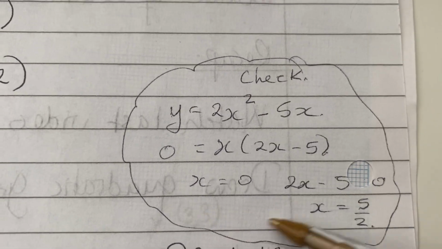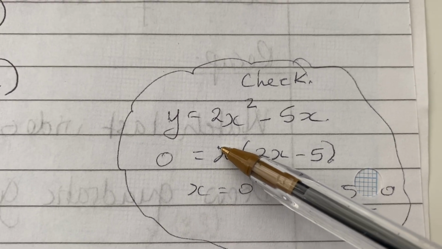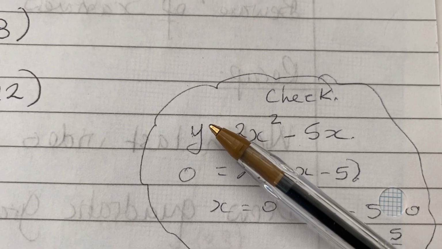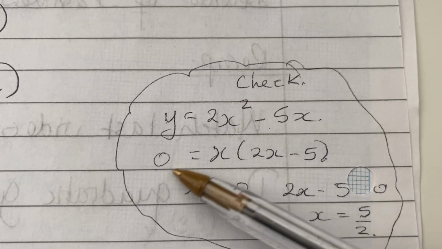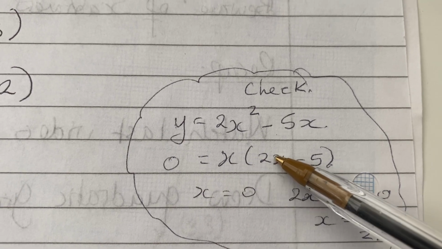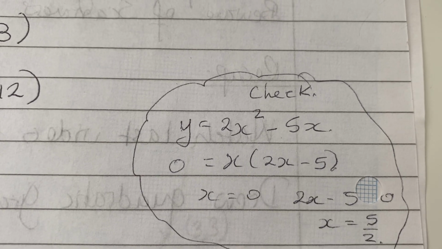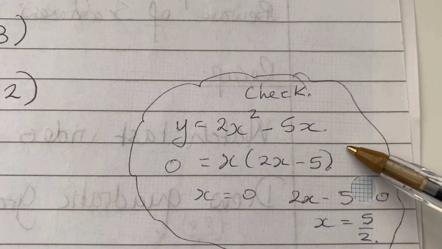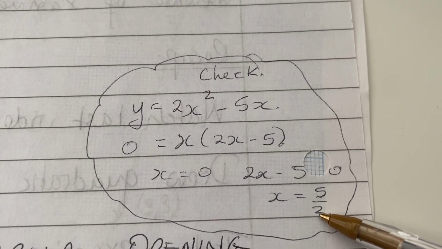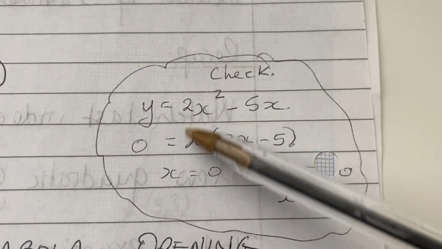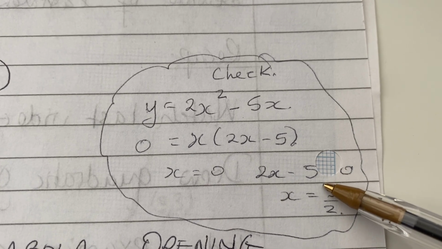So in your answer sheet, you can just try this. You are going to get 0 equals x(2x minus 5). So x is either 0 or 2x minus 5 is 0. Then x will be 5 over 2. So when you solve algebraically, x will be 0, x will be 2.5.